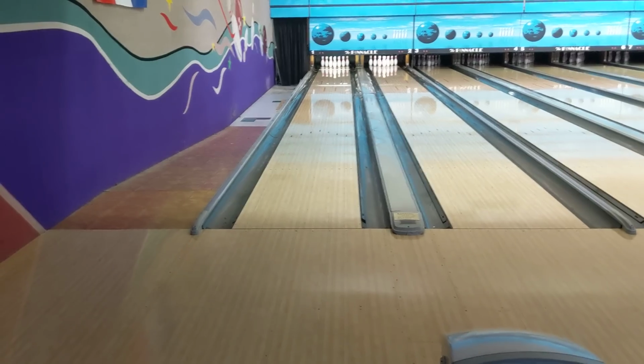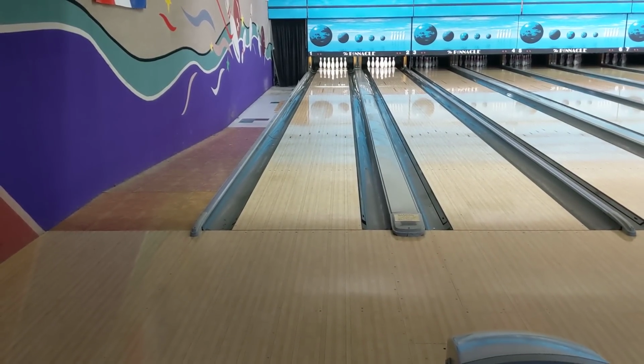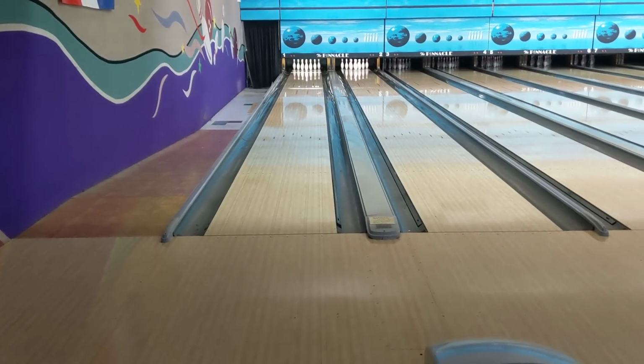We're going to talk to you about the positive access point, kind of what it means, why it's important, and we're going to demonstrate kind of how you can find it. Got a bowler who's going to throw some shots for us. It's going to help us find it.